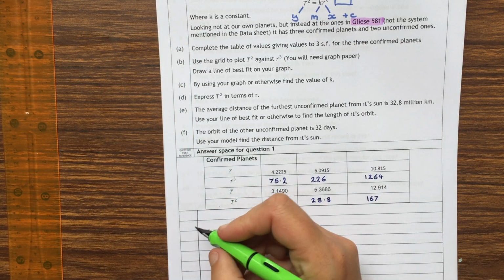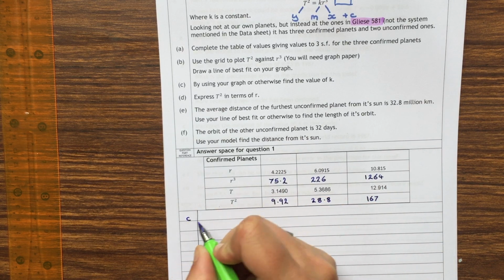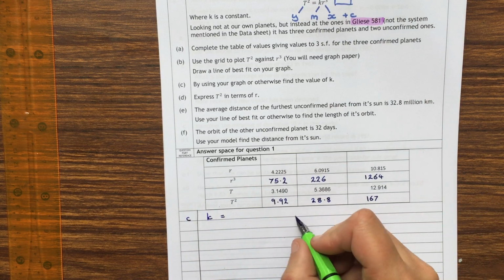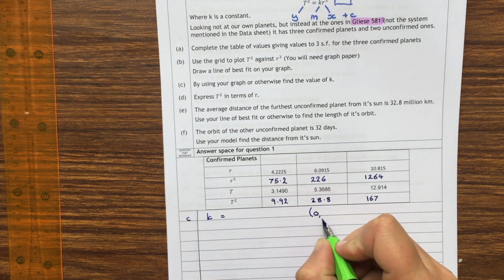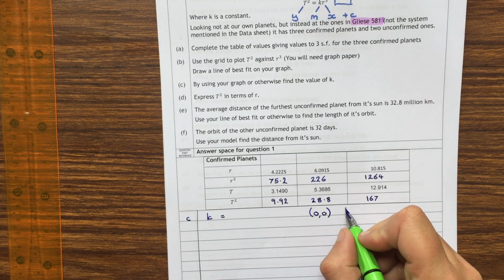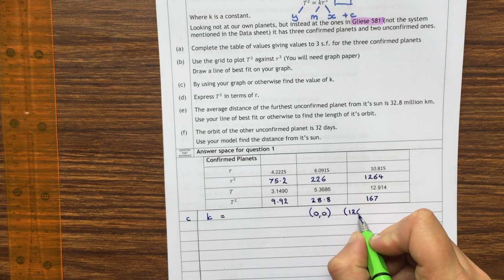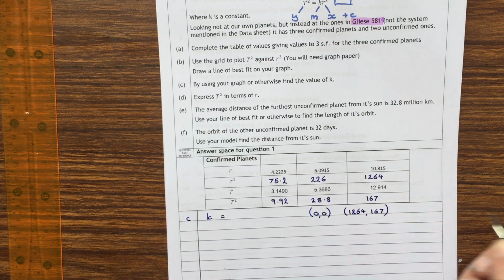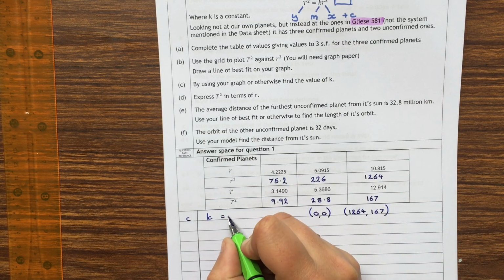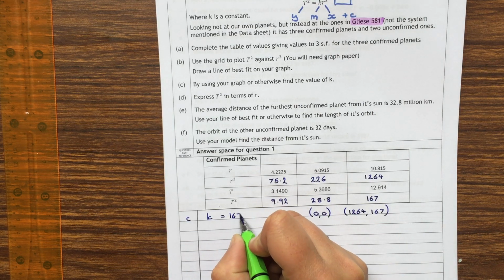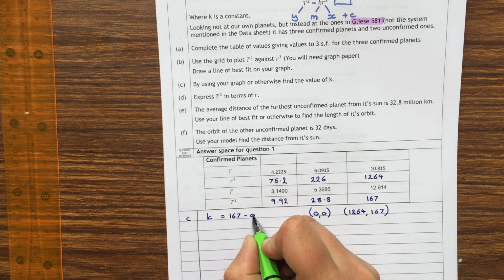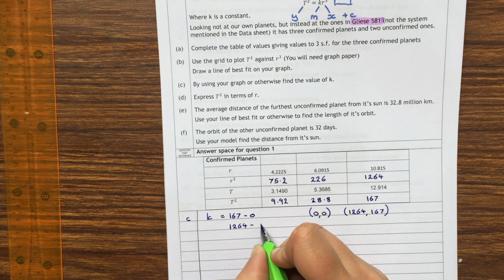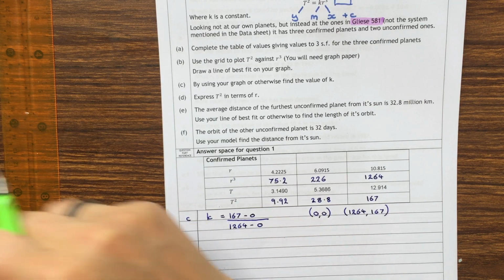So for part C, we know that k is equal to, and if we use our 2 points as 0, 0 and the furthest point that we've got, because it conveniently went through that, then we're looking at 176 take 0, and the one on the y-axis also take 0.